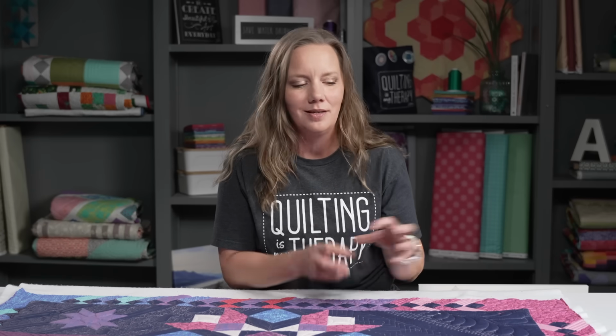Those lines are going to be what creates that secondary pattern, but they're also going to be the things that break up that negative space into more manageable chunks.